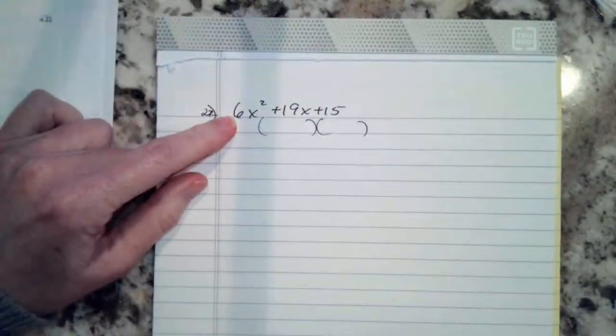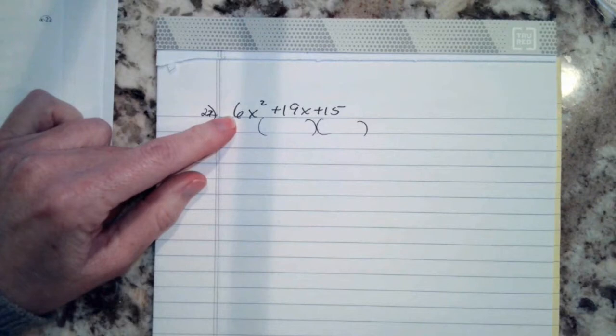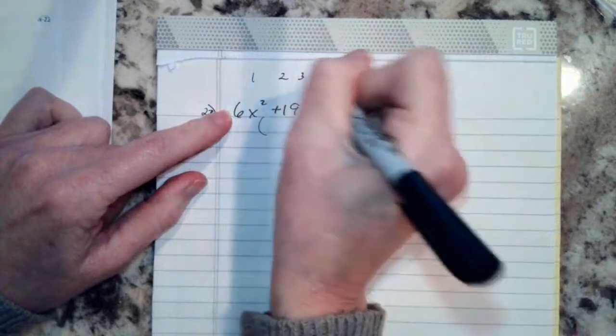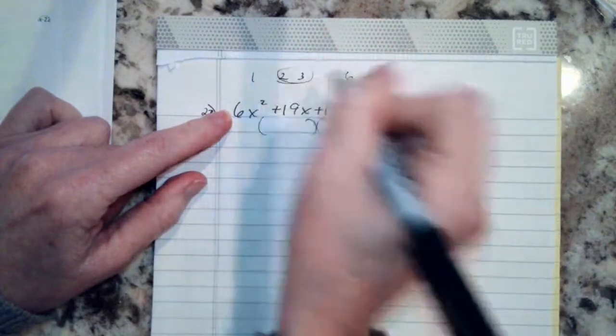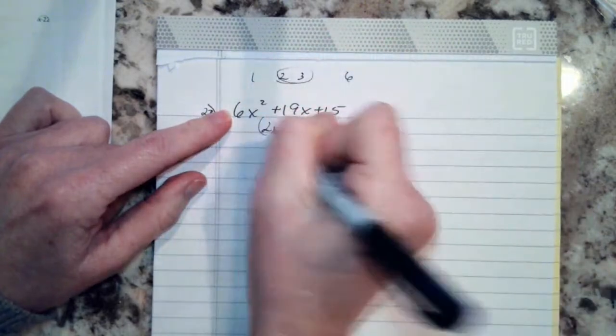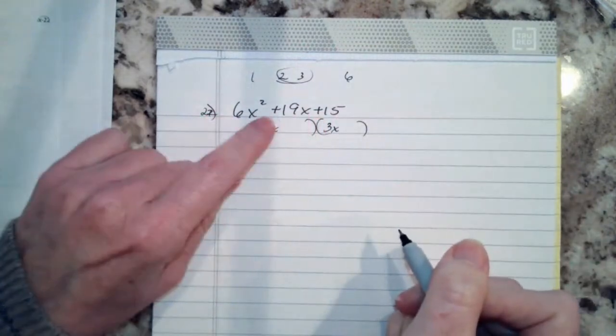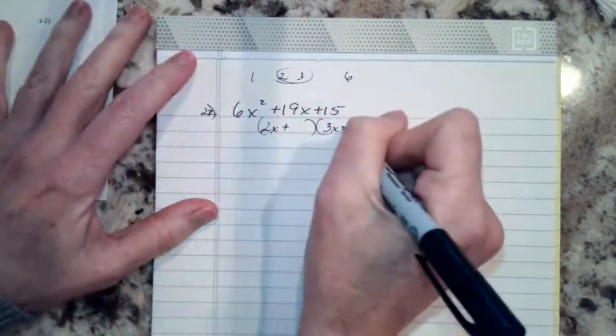I know it worked earlier, but generally speaking, when you're factoring, the book, the world, goes after the numbers that are closer together. So 1 and 6 are out here, 2 and 3 are somewhere in between that make 6. Use those. So 2x and 3x, the signs need to be the same and they'll need to be positive.